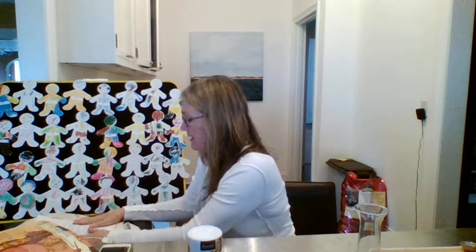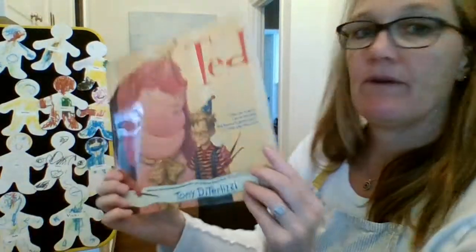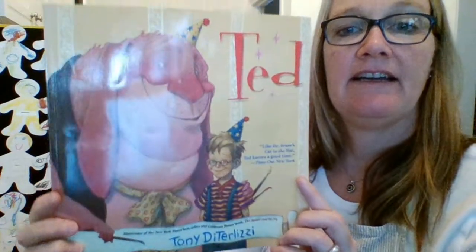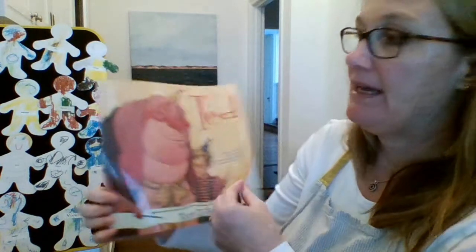And I'm going to read you a story. So hold this thought for when we get to our experiment. All right, I'm going to read you a story called Ted. Let's see if I can move this a little closer so you can get up nice and close to this book. There we go. This book is called Ted, and it's written by Tony Ditterlizzi, and he did the pictures too.